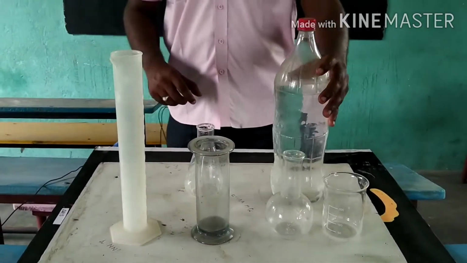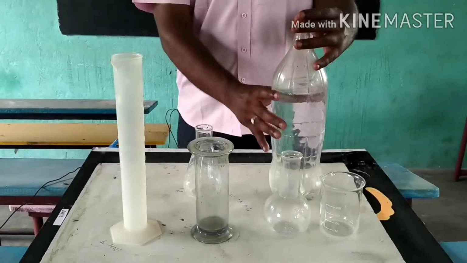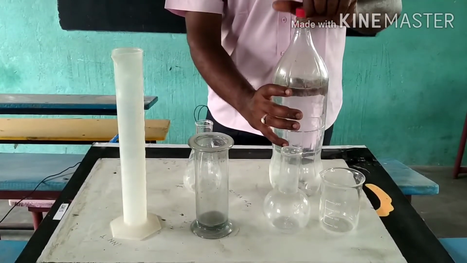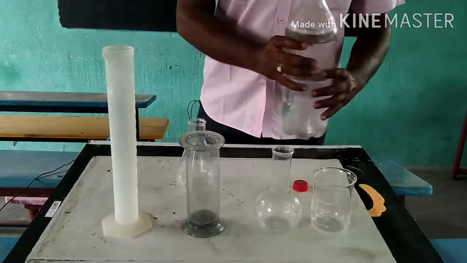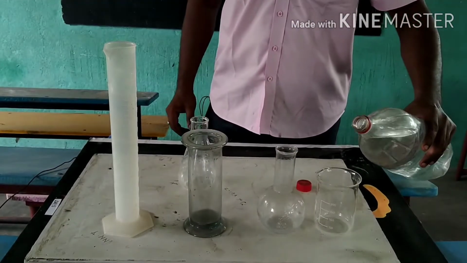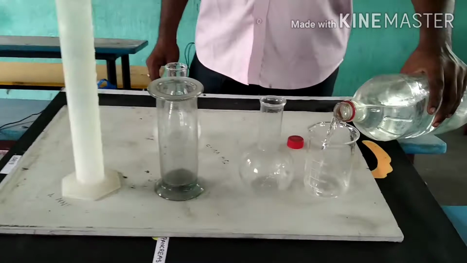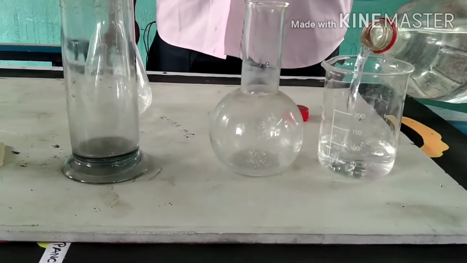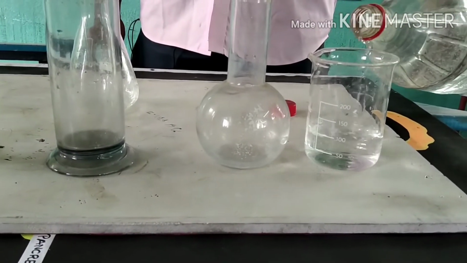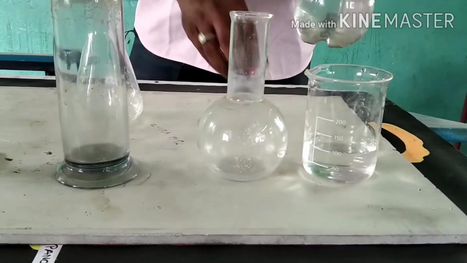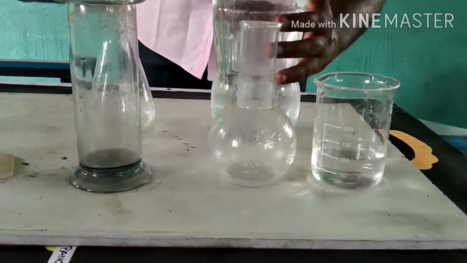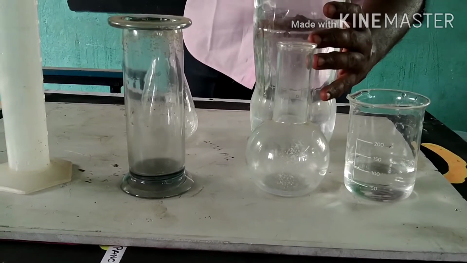First of all, I am going to measure 100 ml of the water. We can observe clearly as I pour the water up to the 100 ml level. Now I have taken 100 ml of the water in a beaker.